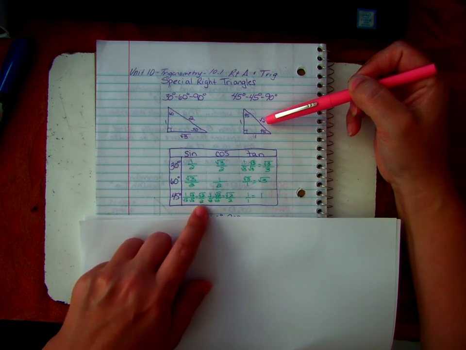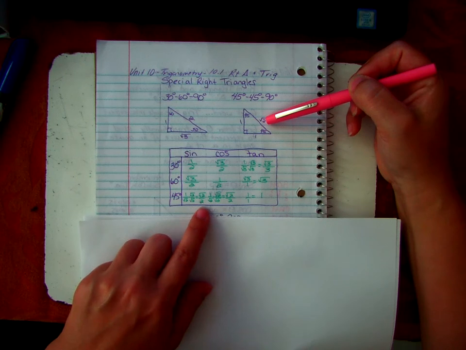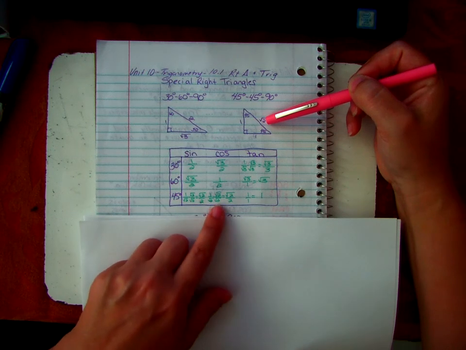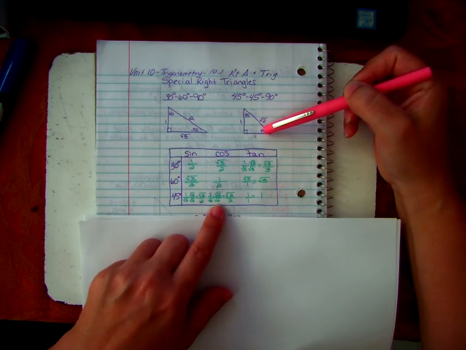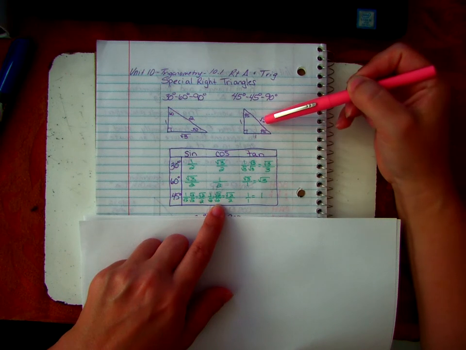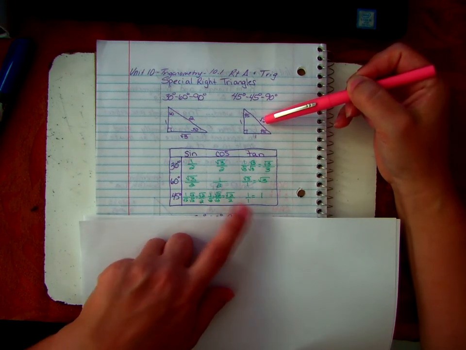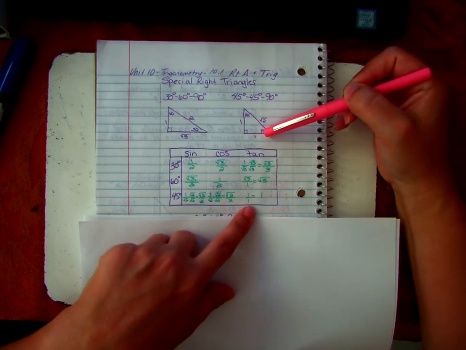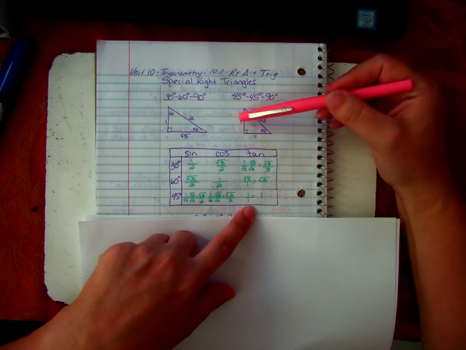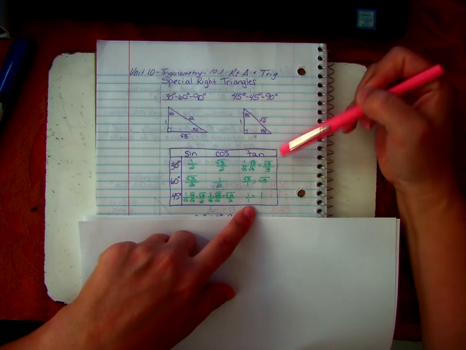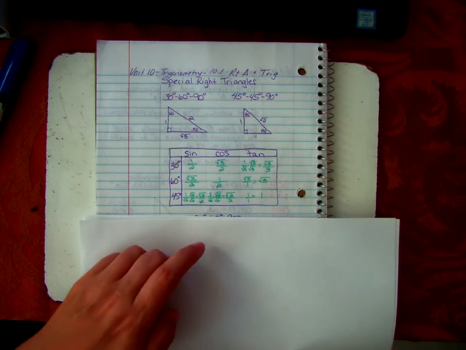It becomes a 2. So it's square root of 2 over 2. For the cosine, that's CAH, adjacent over hypotenuse. So adjacent would be 1 over the hypotenuse. So again, I'm going to get the square root of 2 over 2. And then for tangent, it is opposite over adjacent. So I have opposite of 1 over 1, which is equal to 1.